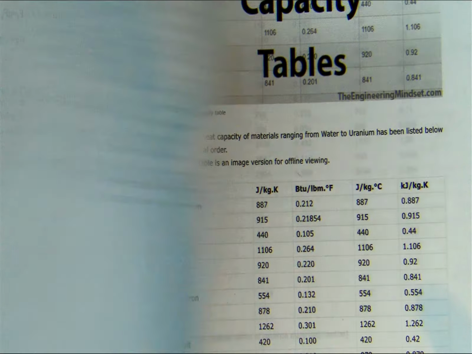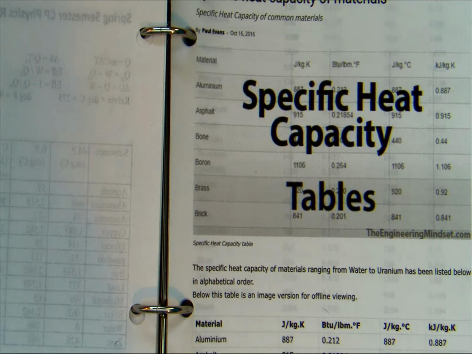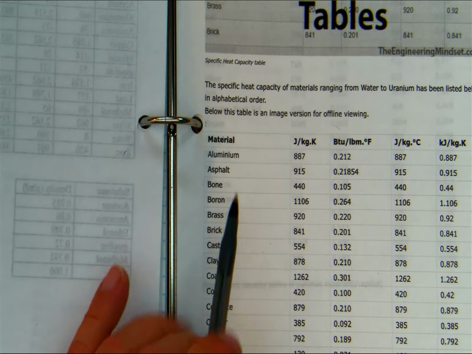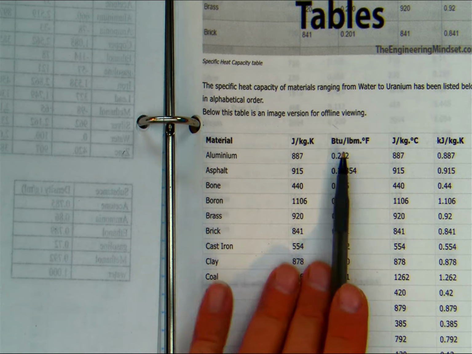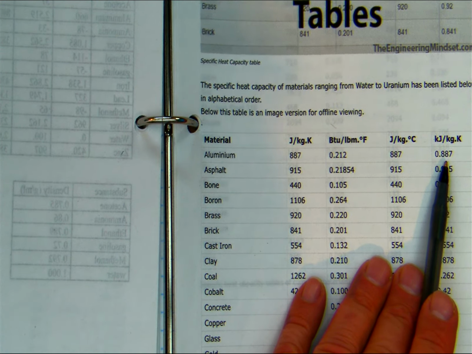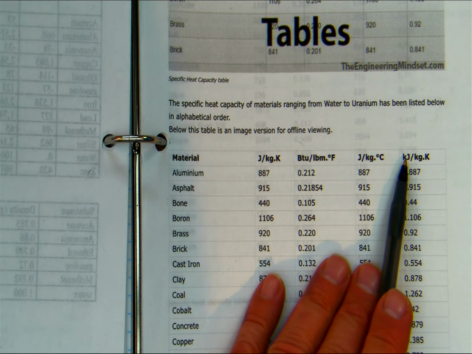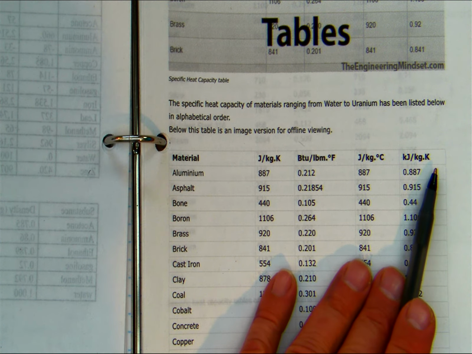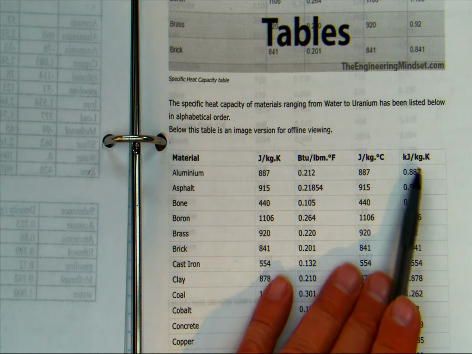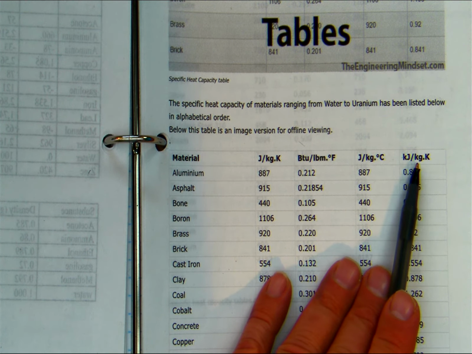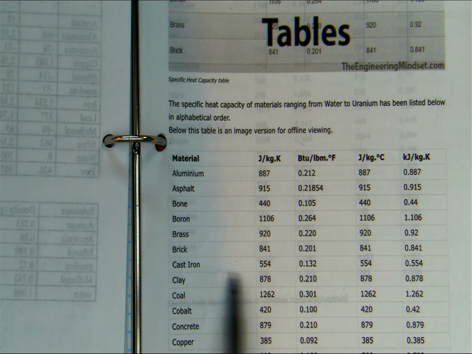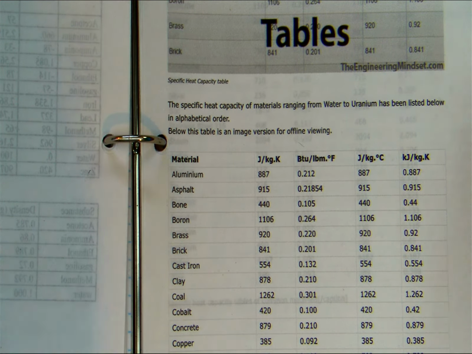But wait, there's more. From the internet, sorry, wrong reference sheet. From the internet, I found and shared with you these specific heat capacity tables. For example, it says aluminum, and out of these choices for units to express it, we've been using the rightmost unit, in units of joules per gram per Kelvin. It says kilojoules per kilogram, but the kilos cancel. So this is joules per gram per Kelvin. For cast iron, it has a value of 0.554.